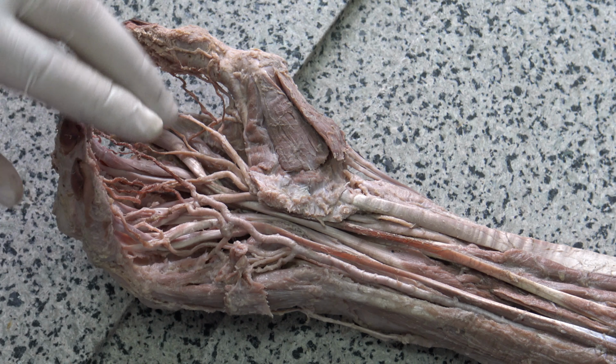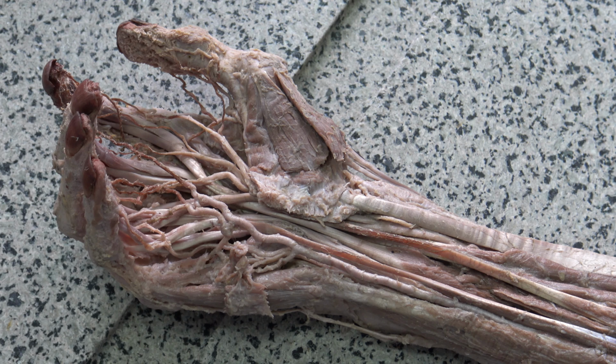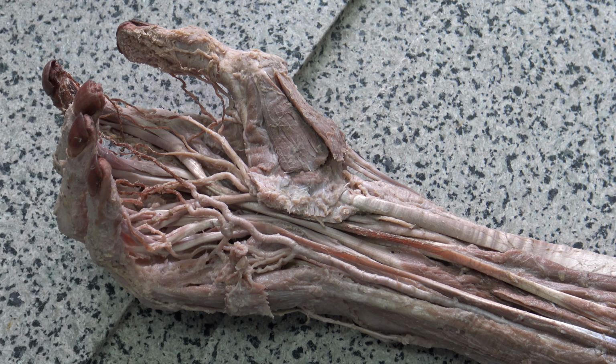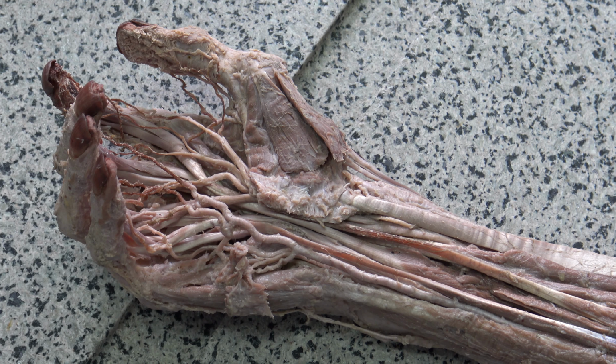Regio palmaris manus. The palm of the hand comprises all the soft tissue anterior to the metacarpal bones as well as the tissue filling the spaces between them. The palmar skin surface is concave in the center, while two longitudinal elevations exist on either side.